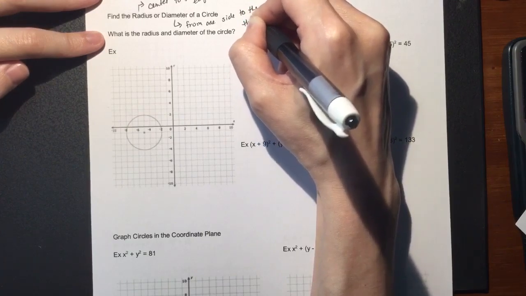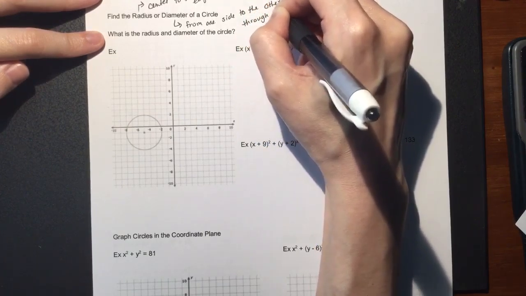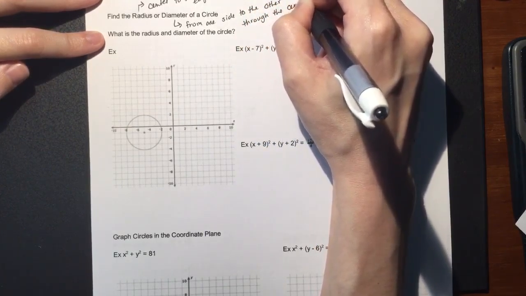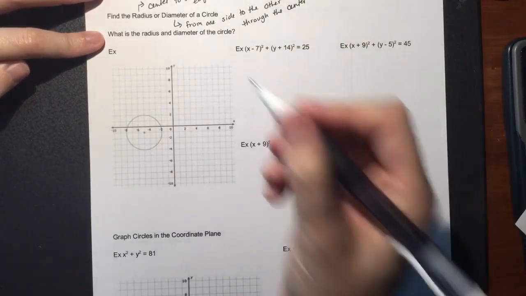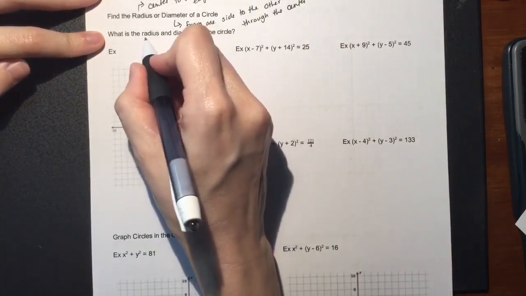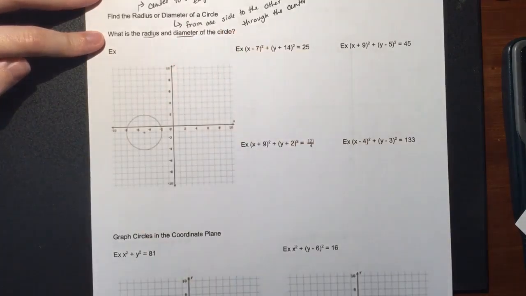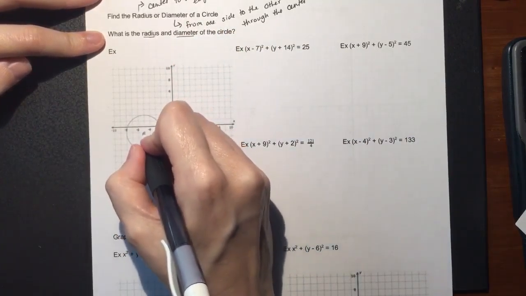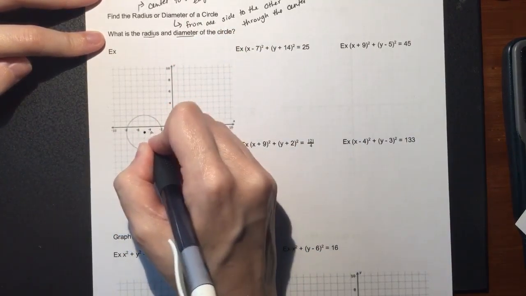Through the center. Okay. So looking at this one, what is the radius? We're just going to go ahead and do them both. That way we've got examples of both. So looking at the radius, to get them from the picture, it's just a matter of counting.